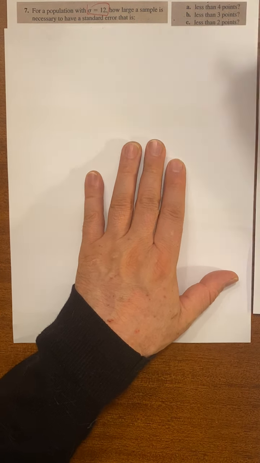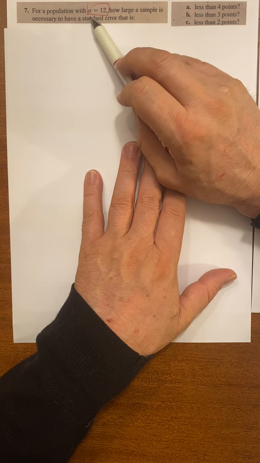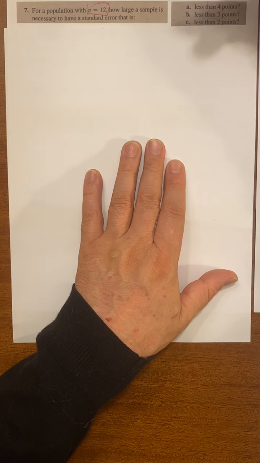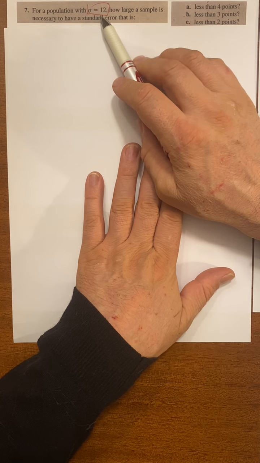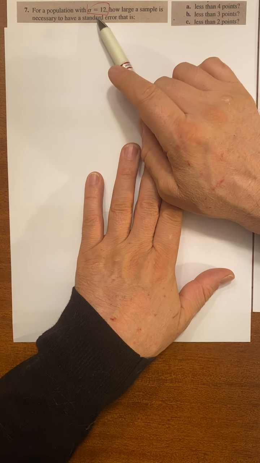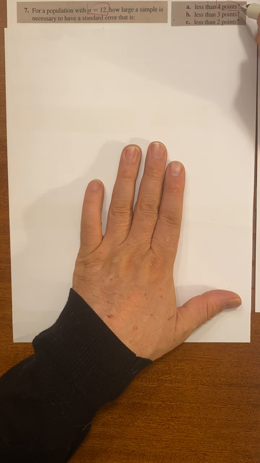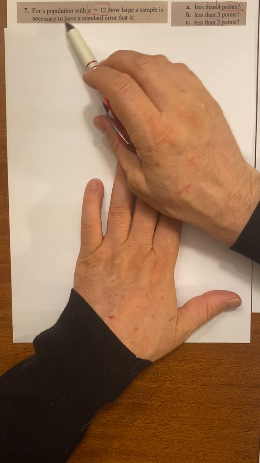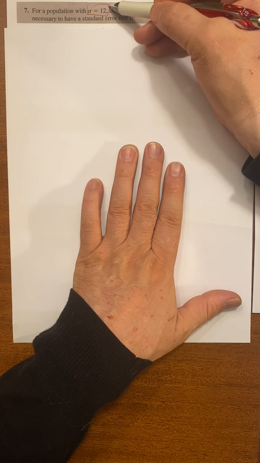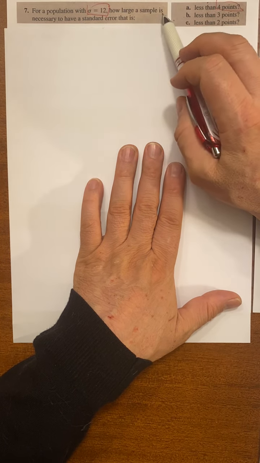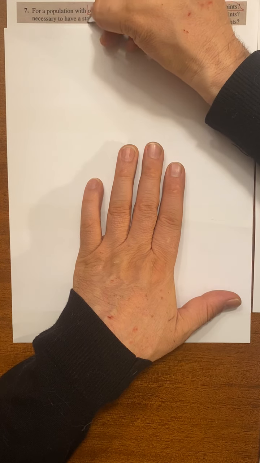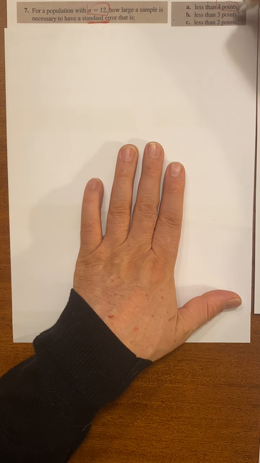Right off the bat, they've given you this standard deviation, so it looks like you're going to be using that to calculate a standard error. But the only other information that they gave you was this 4 points. What's the 4 points? They're kind of giving it to you right here. They're saying, for a population with a standard deviation of 12, how large a sample is necessary to have a standard error that is each of these?